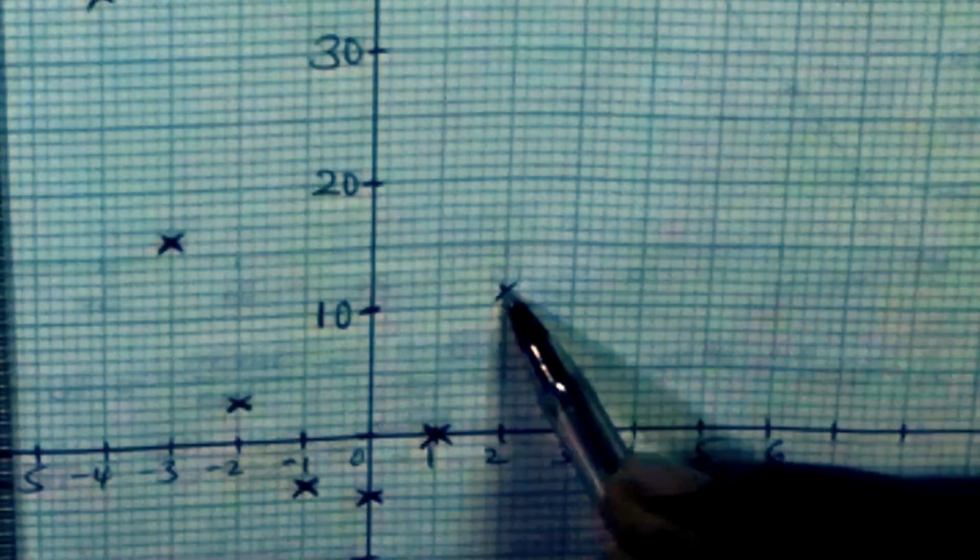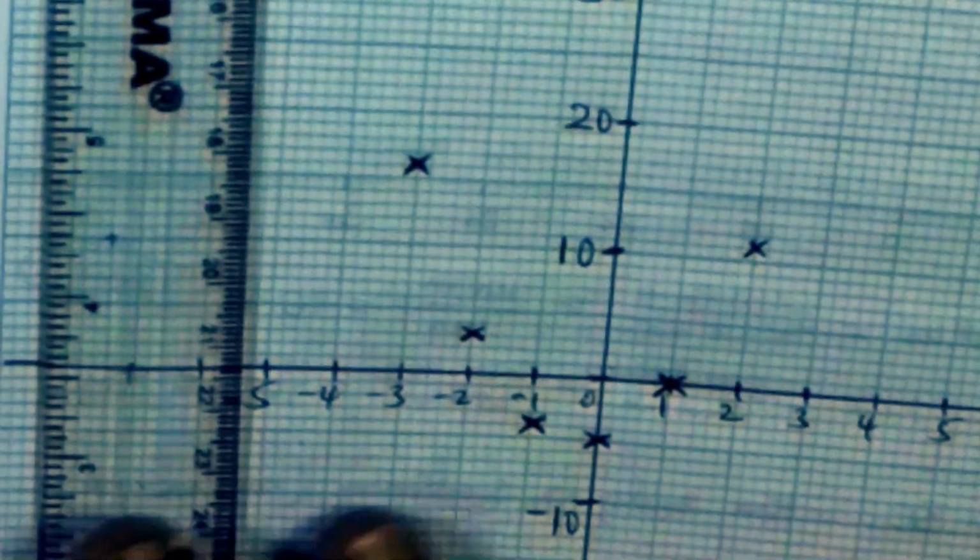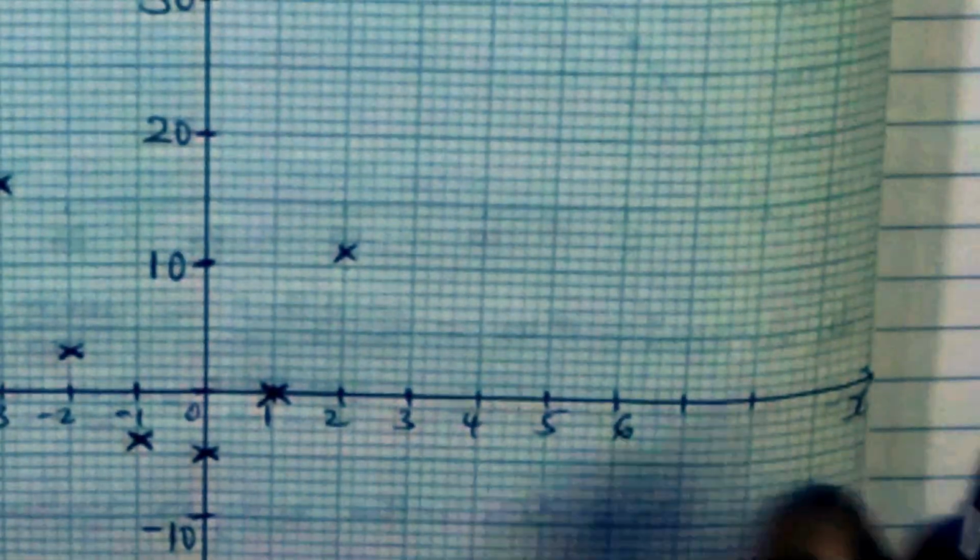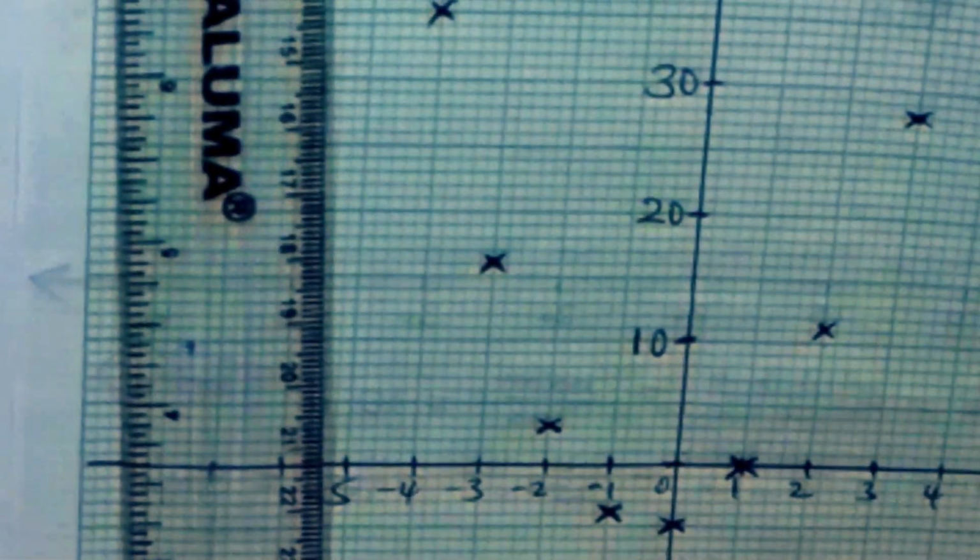We have 10, then 11. So at that point. Then when x is 3, y is 28. So we have 28 at this point. So we move horizontally. So that's where the mark will be. When x is 4, y is 51. 50, then 51.